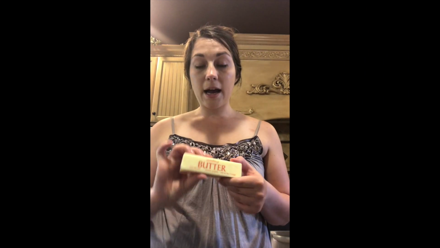With your butter, I'm going to use this, but you can use whatever butter you want. But you need 118 milliliters. Put it in a bowl that you can heat, and you want to just make sure that it is melted. So my butter is now melted.